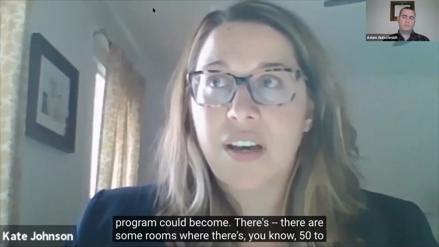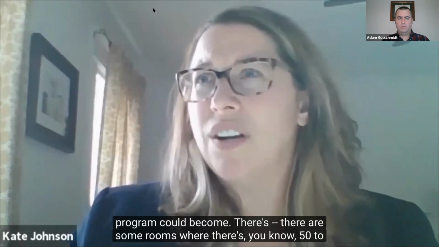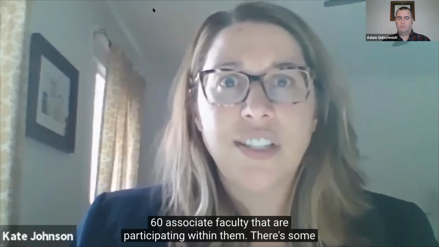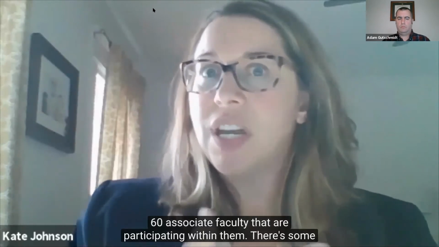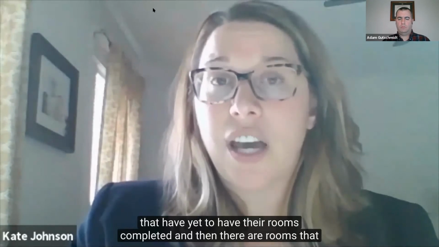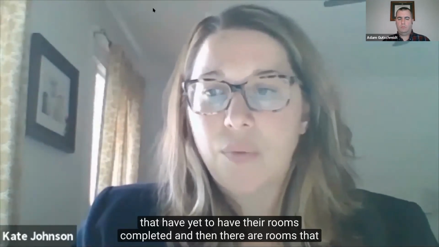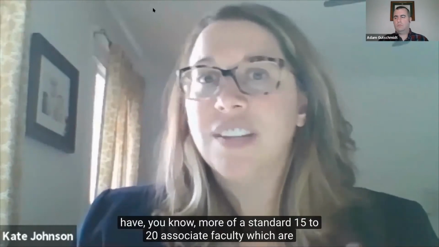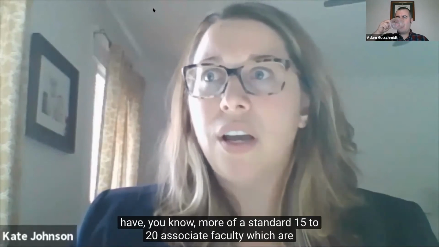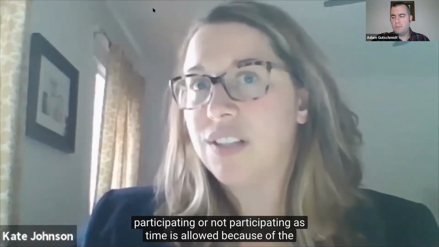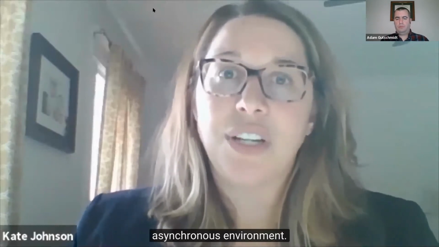There are some rooms where there's 50 to 60 associate faculty that are participating within them. There's some that have yet to have their rooms completed. And then there are rooms that have a more standard 15 to 20 associate faculty, which are participating or not participating as time is allowed because of the asynchronous environment.